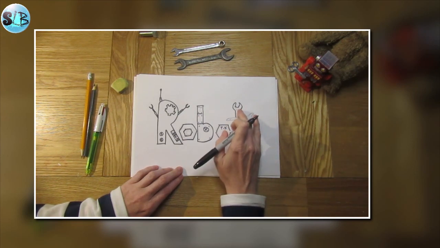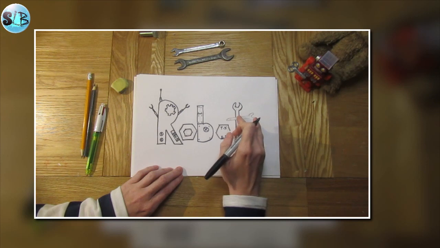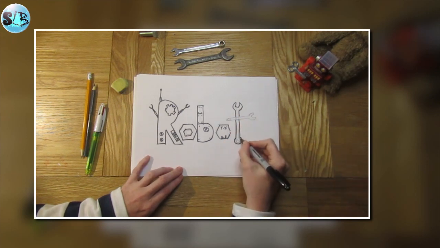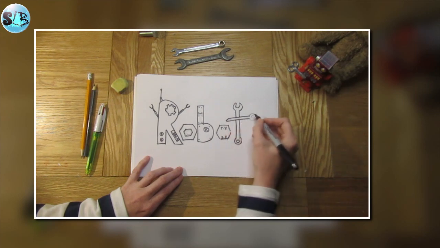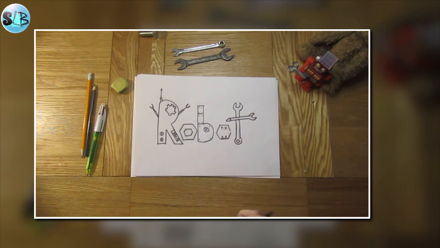So the lines of the spanner on the bottom wouldn't go through the lines of the spanner on top. Okay, it just helps to give the impression that that spanner is lying over the top of that one underneath.